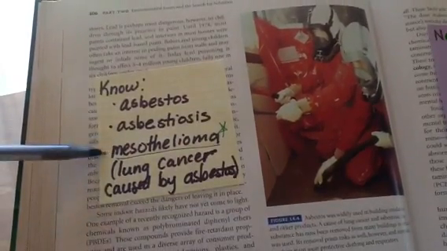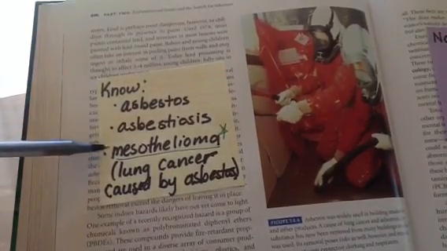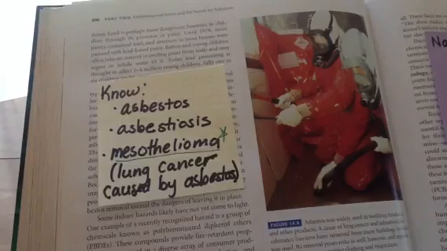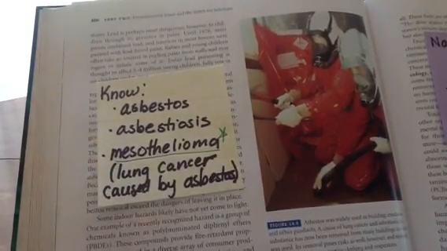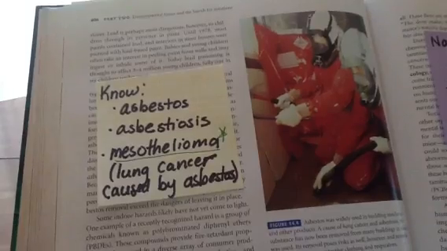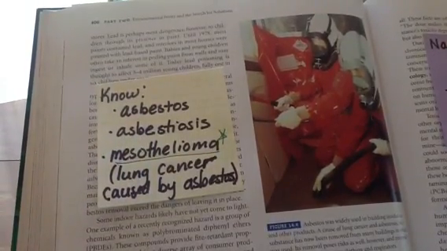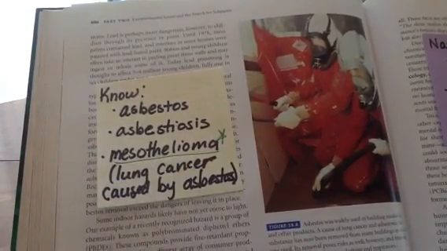Asbestosis is a lung disease caused by asbestos, and then this is a specific kind of lung cancer caused by asbestos. Now, some of you, if you've watched daytime TV, may have seen a lawyer that advertises, if you've been affected by mesothelioma, which is a lung cancer caused by asbestos, then call and you can get some money. Mesothelioma is not in your book, but it was actually on the AP test about 3 years ago. And my students knew the answer because of that commercial by that lawyer.